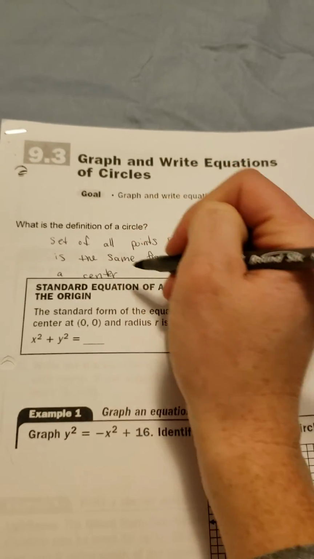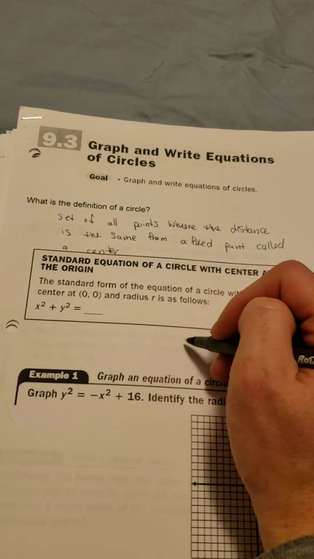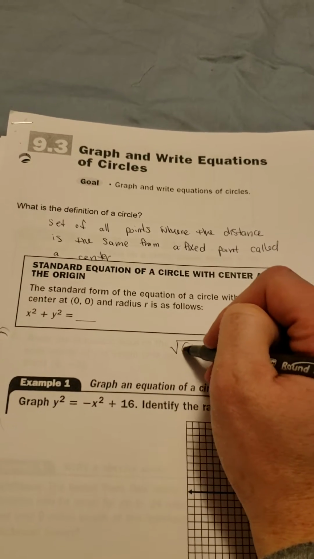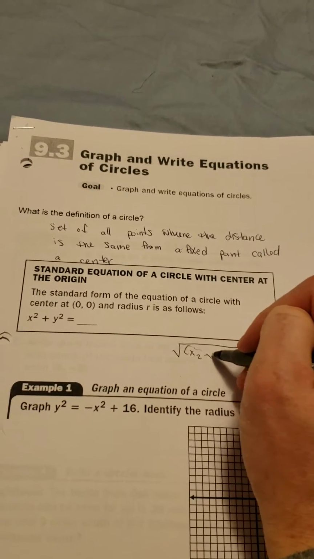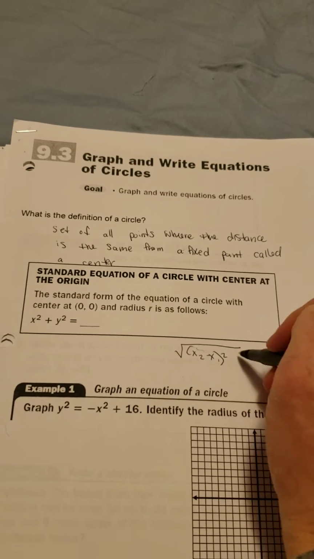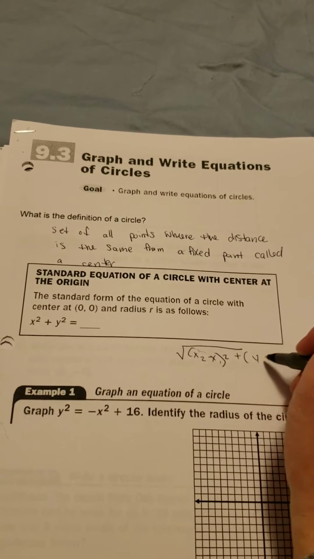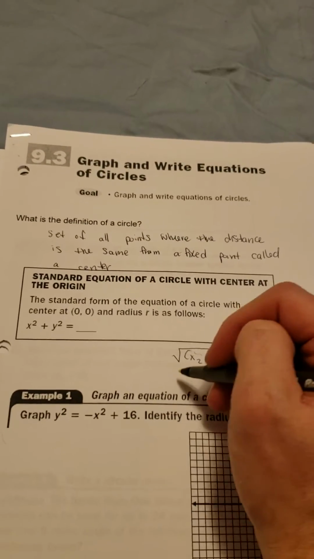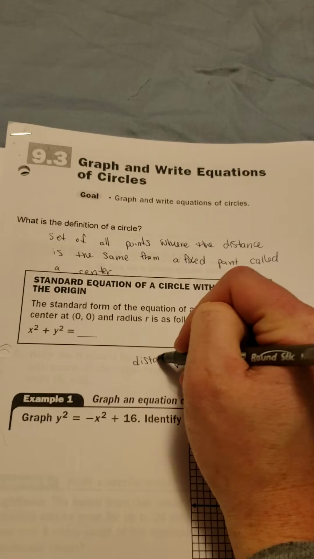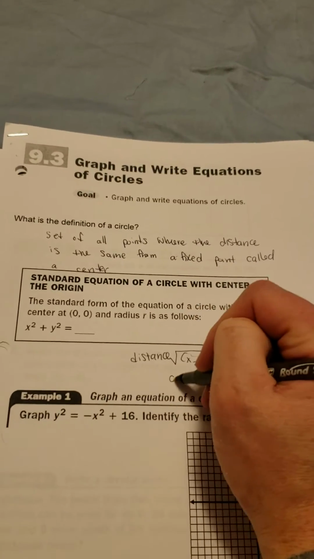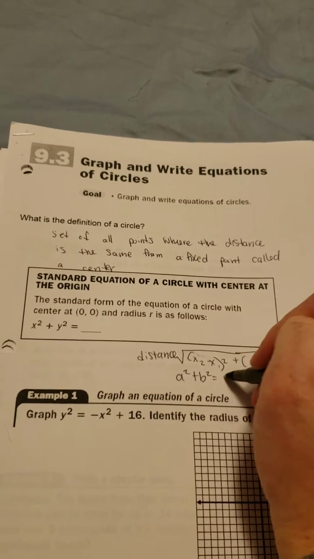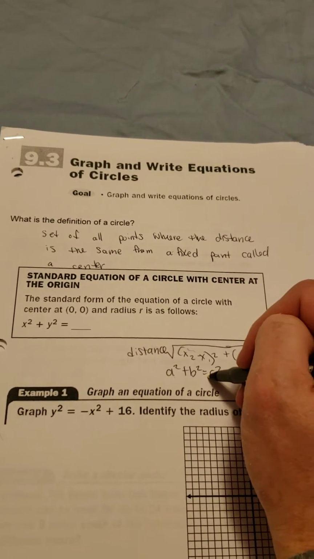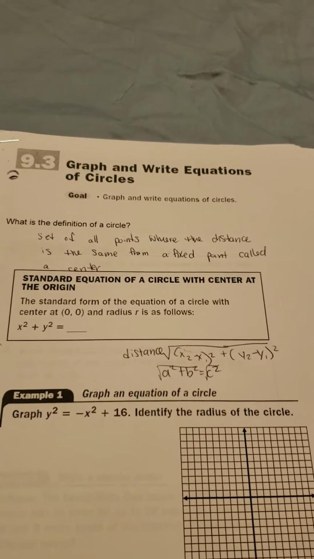If you think back to the last day that I was there, we talked about how our distance formula is the square root of x2 minus x1 squared plus y2 minus y1 squared. We talked about how that's really the same as a squared plus b squared equals c squared, where the distance is what we get if we take the square root of c squared.